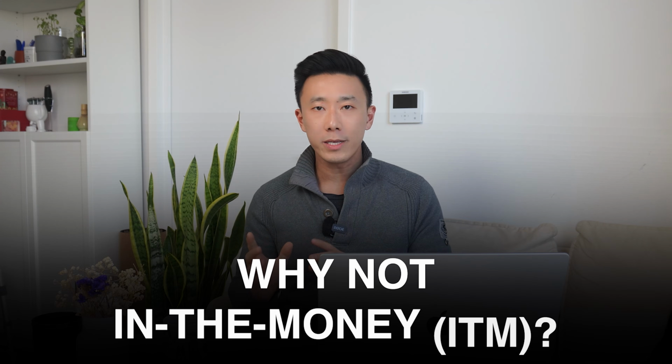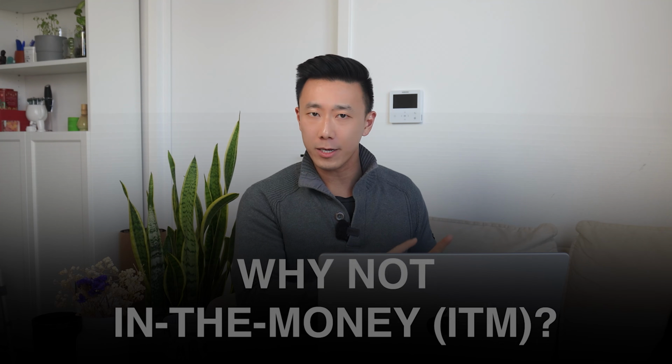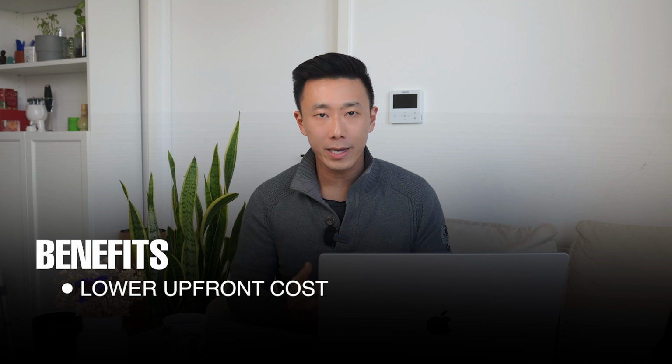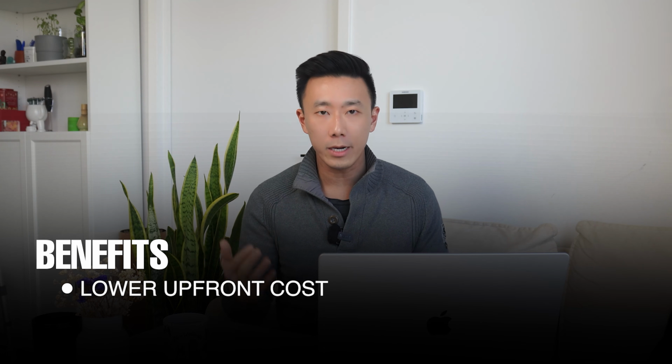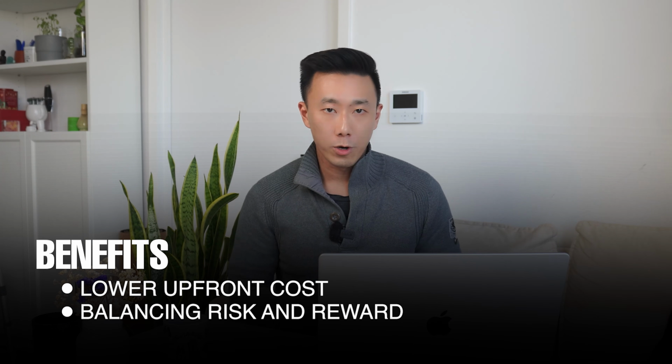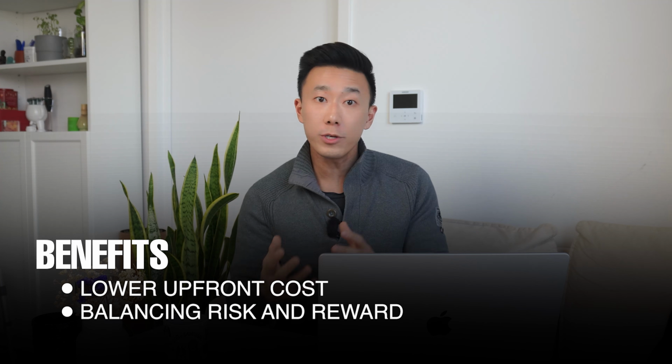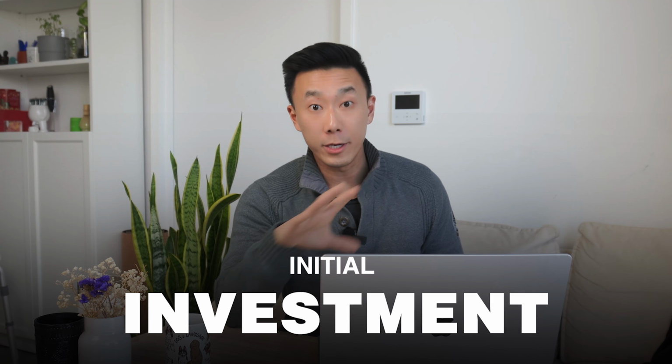So why did I do this instead of picking in the money contracts? Well, lower upfront costs. Out of the money LEAPs are much cheaper, so I can enter the trade with just $1,090. Balancing risk and reward. I didn't go for an extremely far out of the money strike because that would have reduced my probability of success. And the cost of the call option was just my initial investment.